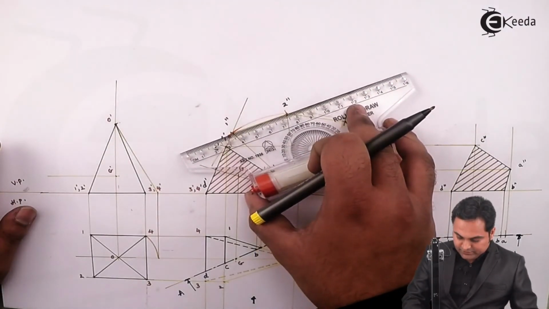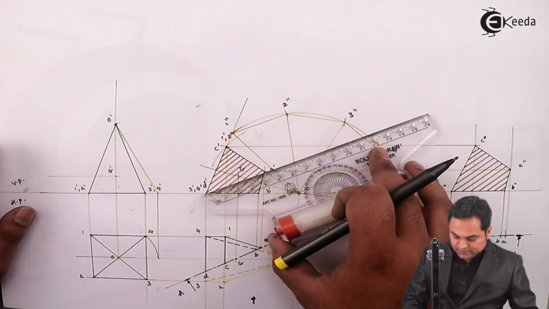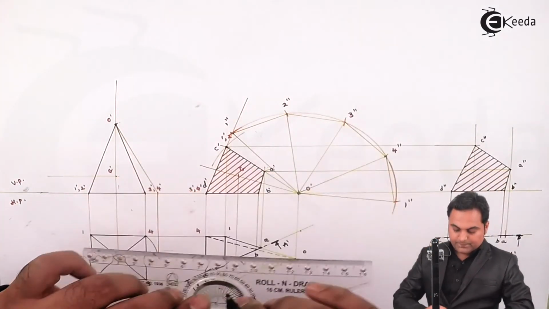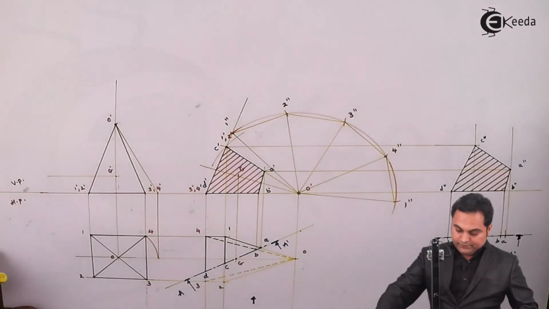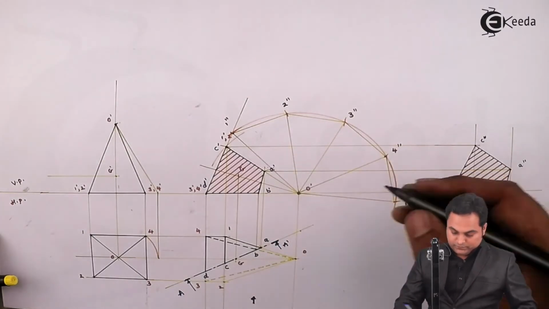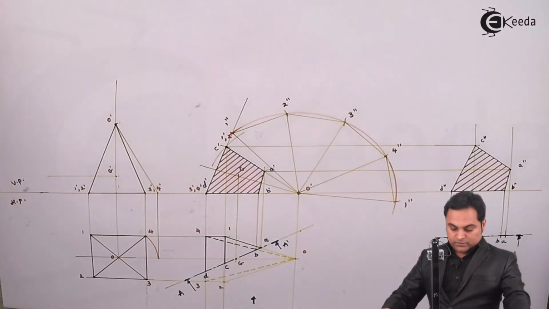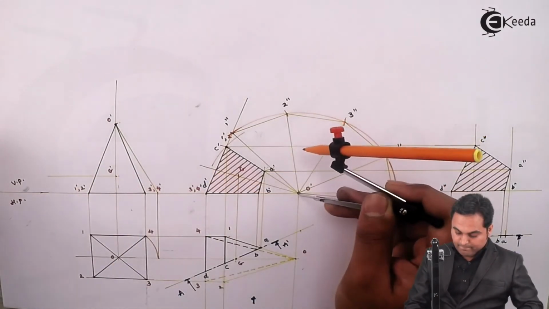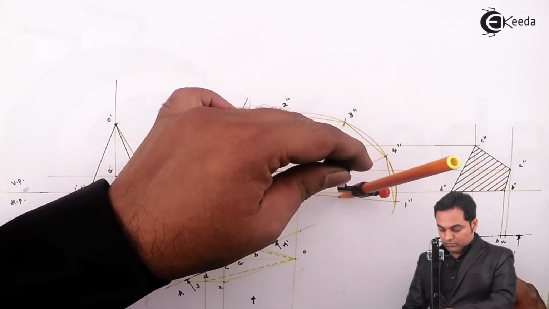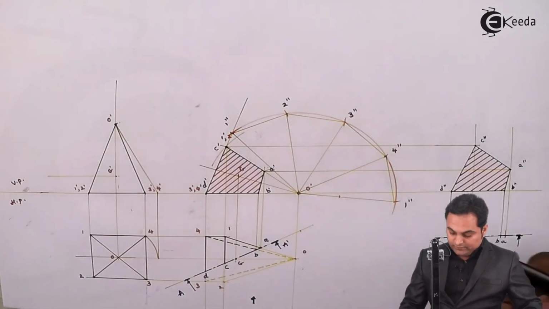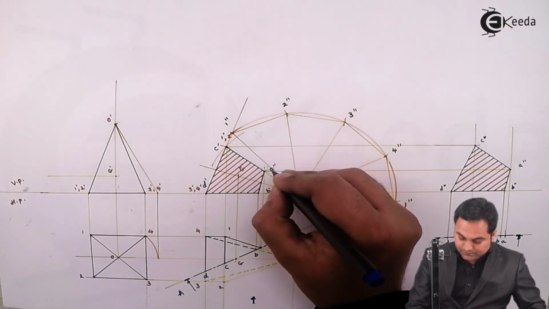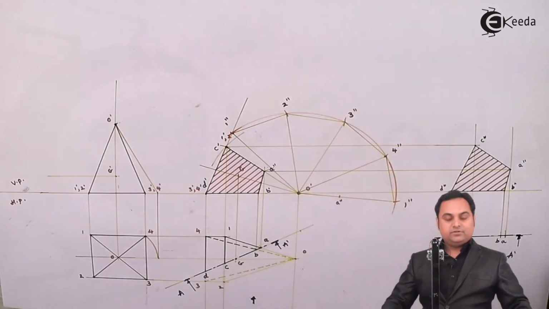So I'll take the distance from the base edge, transfer this point A parallel to it onto the true length, and then here I'll be getting the point A double dash, and then keeping the same radius, I'll mark on O double dash 1 double dash. That will also give me the point A double dash. So there are 2 points of A double dash, one at this location, other at this location.